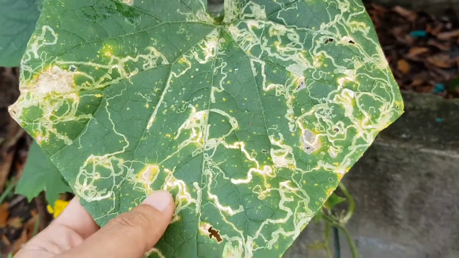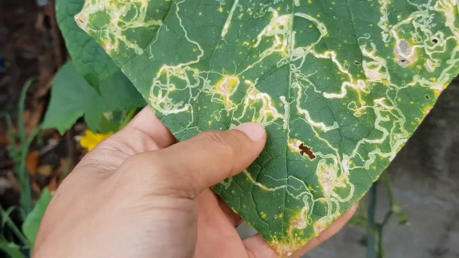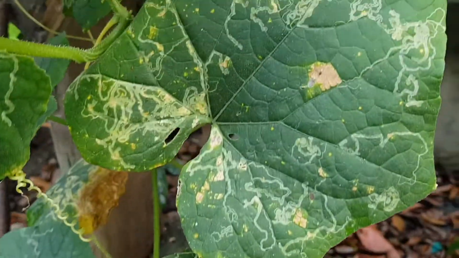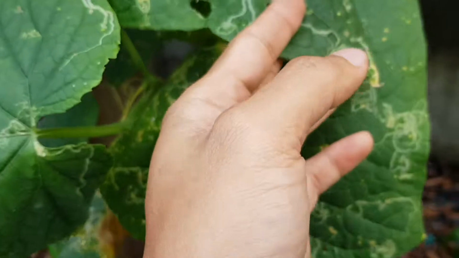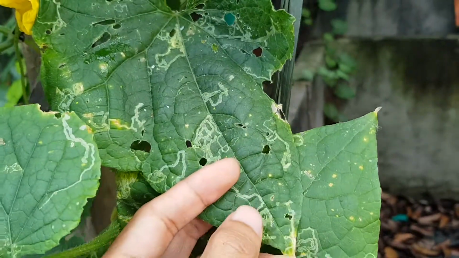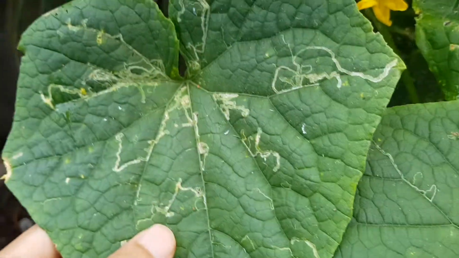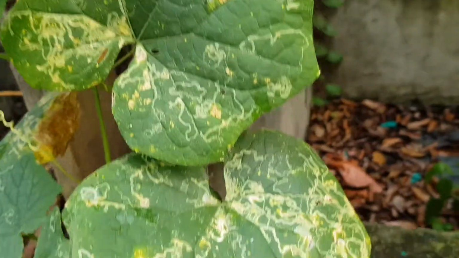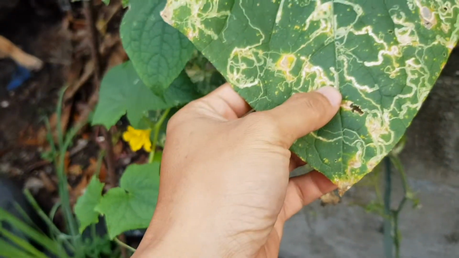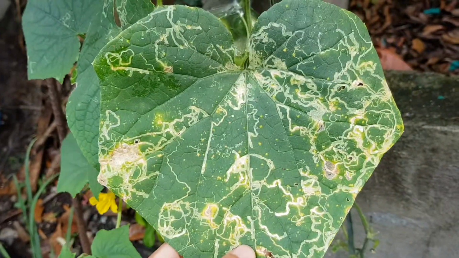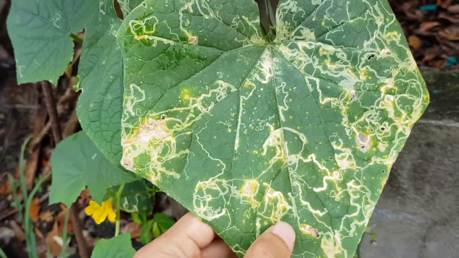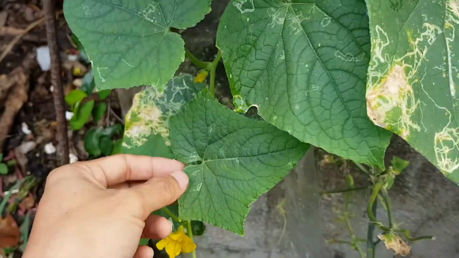Next one is the leaf miner. Cucumber leaves are a very favorite food for leaf miner. As you can see here, they bloom very well. Although not fatal to my plant, it's just so disgusting to look at. Spraying it with organic pesticides once a week will reduce the number of leaf miners that go to my plant.